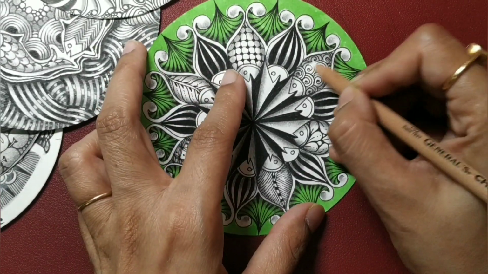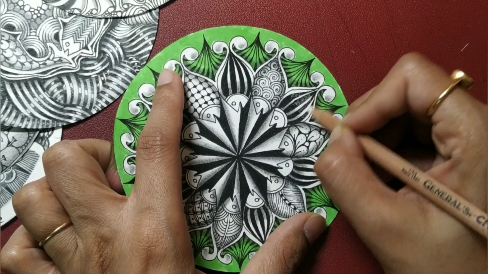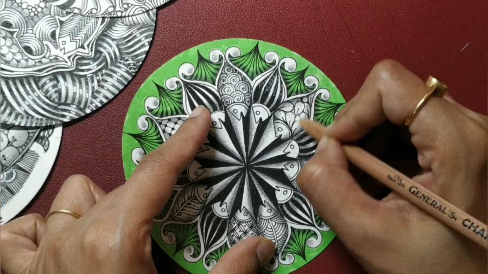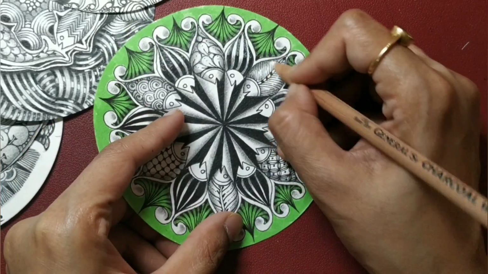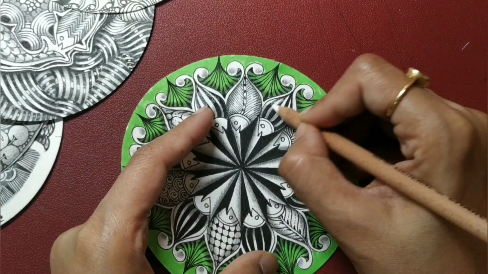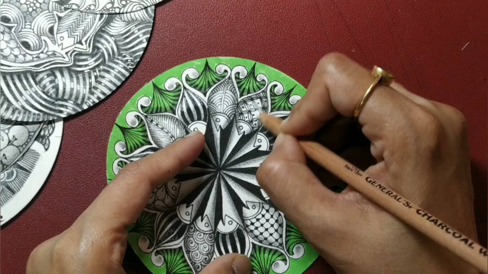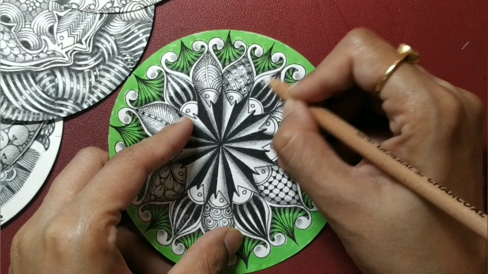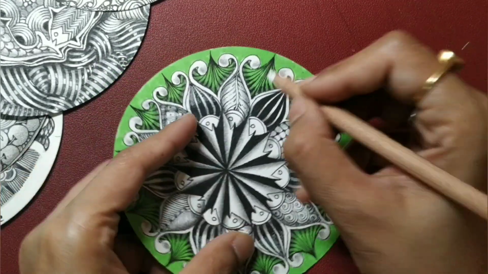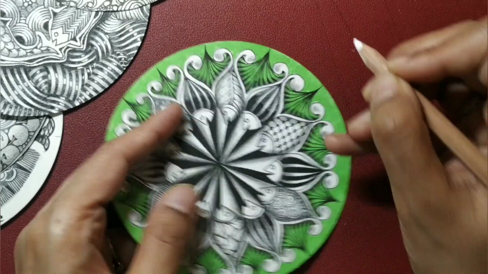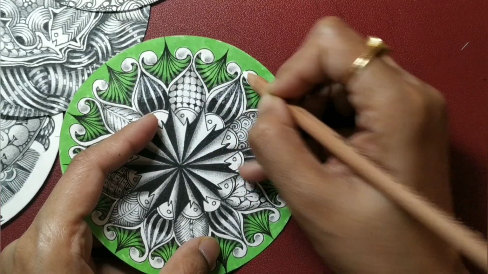So as far as chalk, highlight the center, highlight the upper section of the gourds. Yeah.